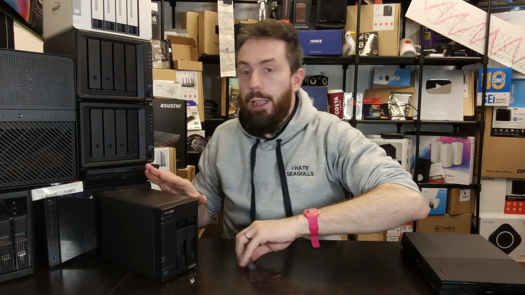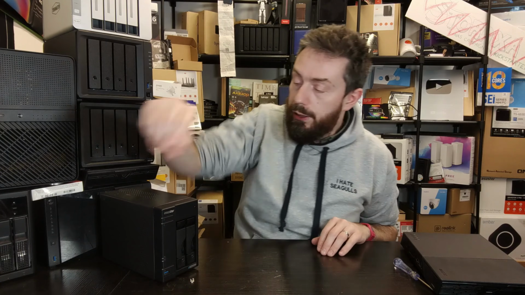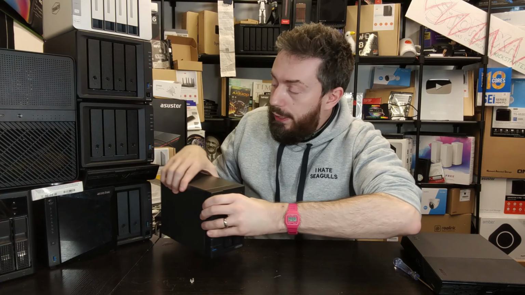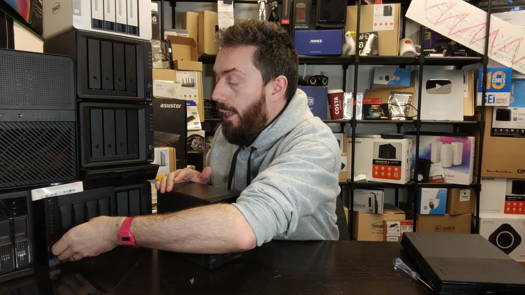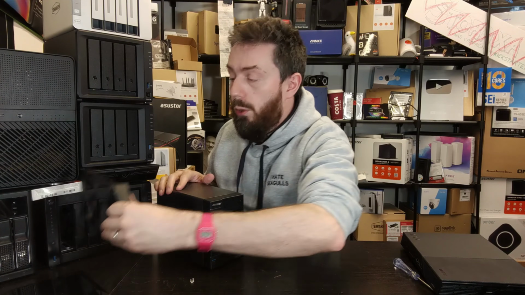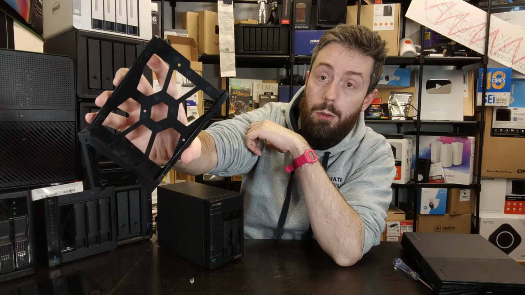But if we move over to the desktop system, it is similar, but with a few little changes. When it comes to the installation of storage media, it will differ on the system you use. So in the case of this system here, known as the Drivestor series, the Drivestor series arrives with click and load trays.